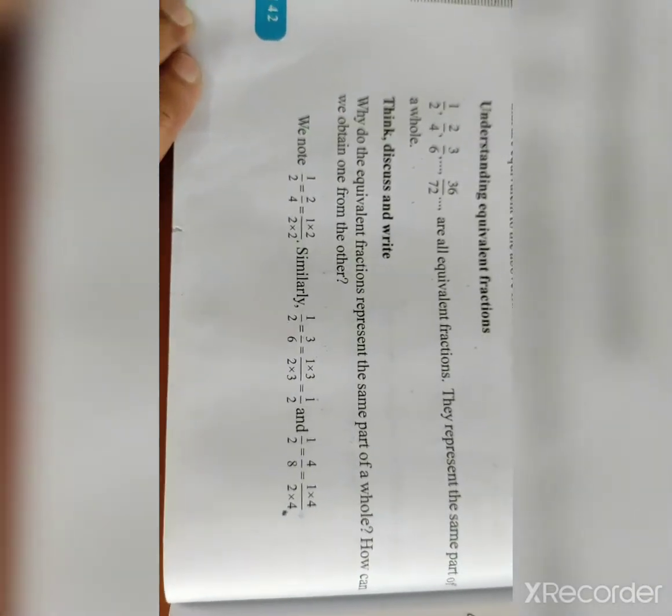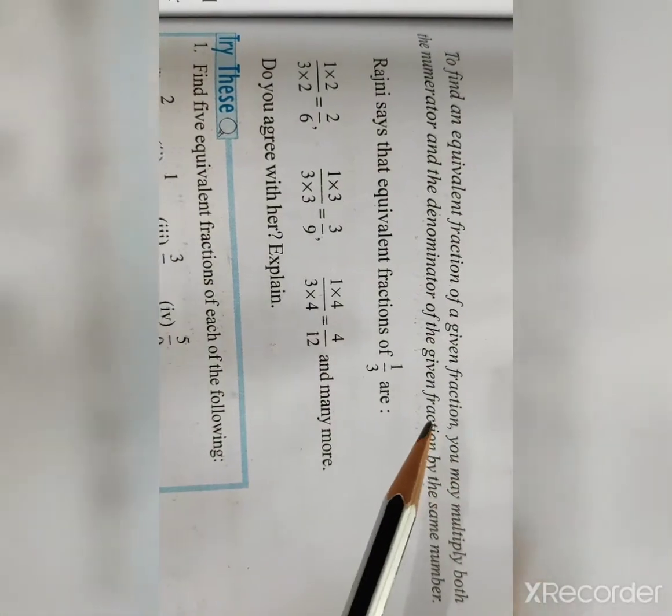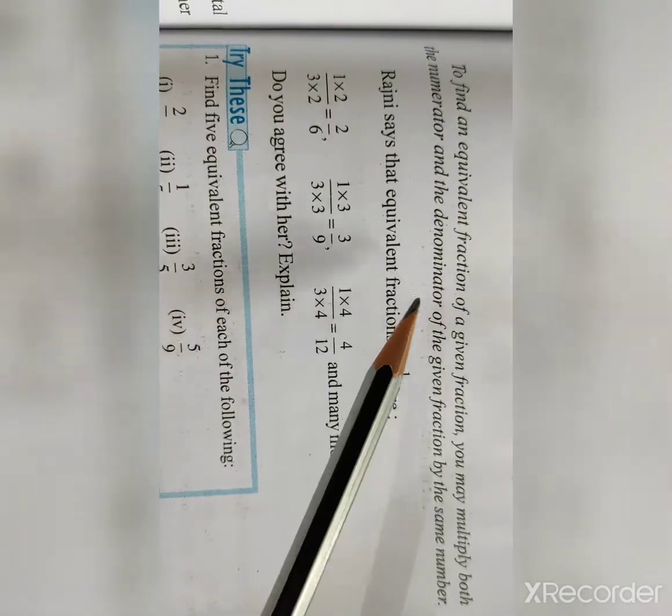See here, 1 2s are 2, 2 2s are 4, then 1 3s are 3, 2 3s are 6, 1 4s are 4, 2 4s are 8. Same number we are multiplying in the numerator and denominator. So to find an equivalent fraction of a given fraction, you may multiply both the numerator and the denominator of the given fraction by the same number.